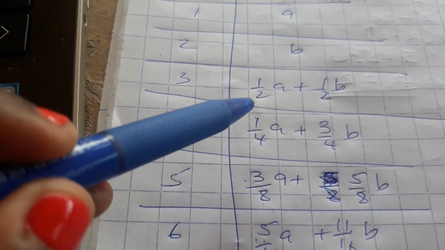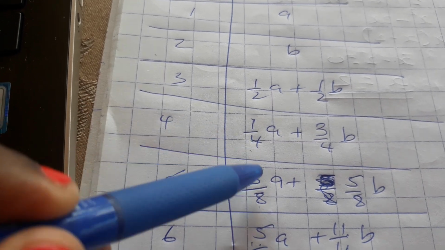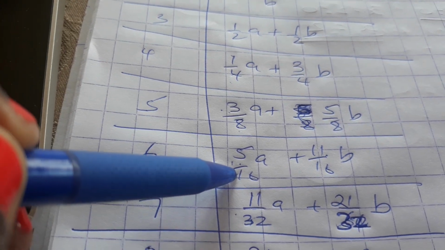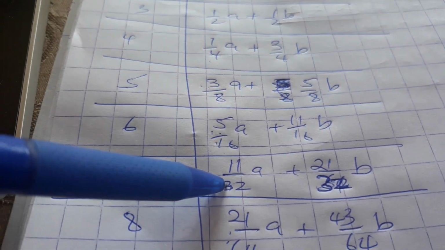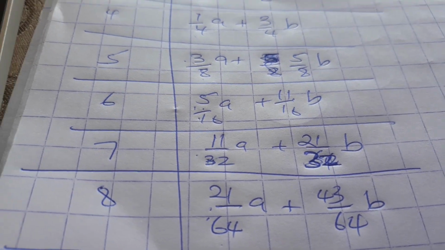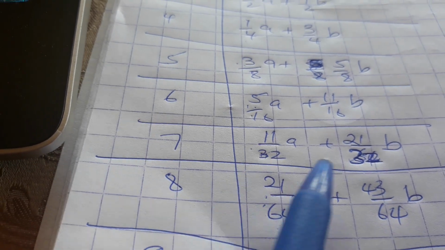So let's look at the denominators. This is 2. 2 times 2 is 4. 4 times 2 is 8. So 8 times 2 would be 16. 16 times 2 would be 32. 32 times 2 would be 64. So we can see the denominators are fixed. We are done with the denominators. 64 and 64, 32 and 32.